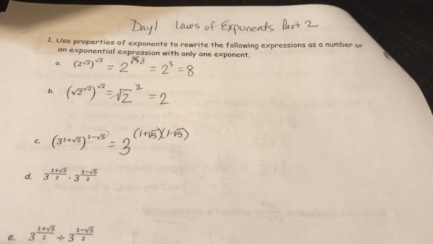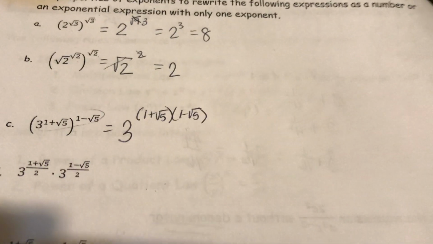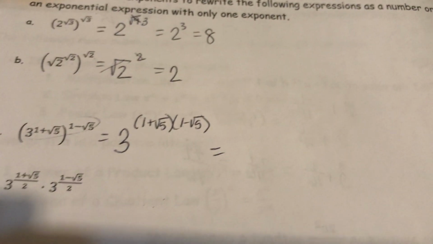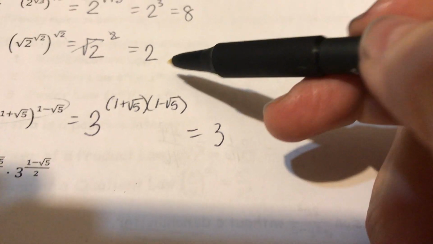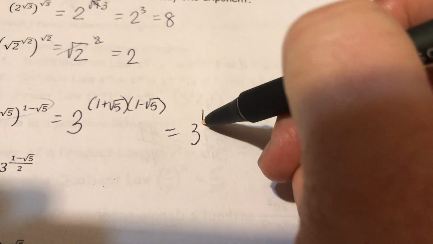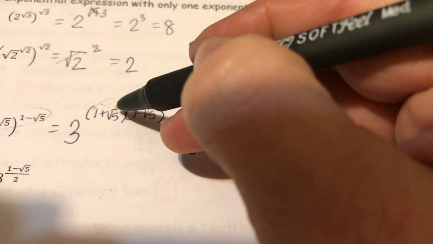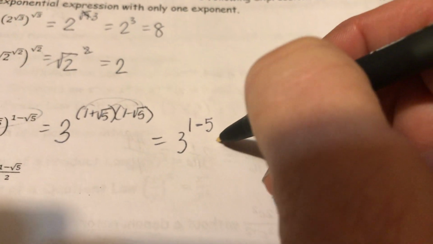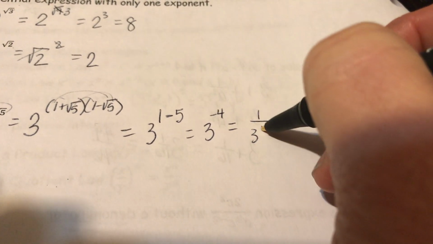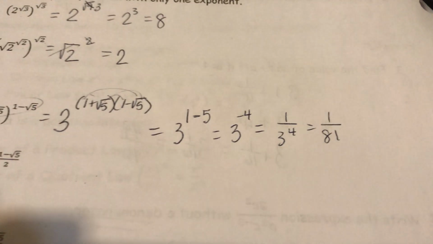So we were in the middle of this example 1C, where power to power means we multiply. And if you notice, we have conjugates here. So you can either just type that into your calculator, since you're allowed calculators, or do your FOIL or the box, whichever you're more comfortable with. So that's really 1 times 1 is 1. Outer and inner are opposites, so then it just becomes minus rad 5 times rad 5, which is 5, which gives us 3 to the negative 4, which is 1 over 3 to the 4th, or 1 over 81 when you multiply it out.